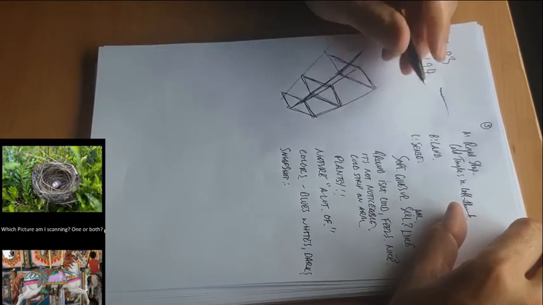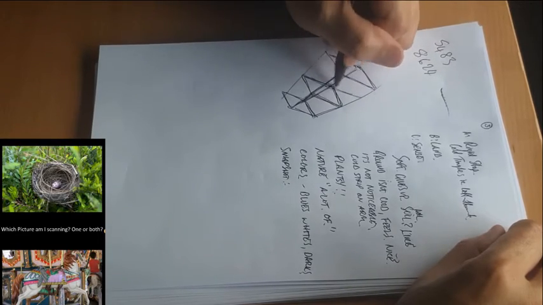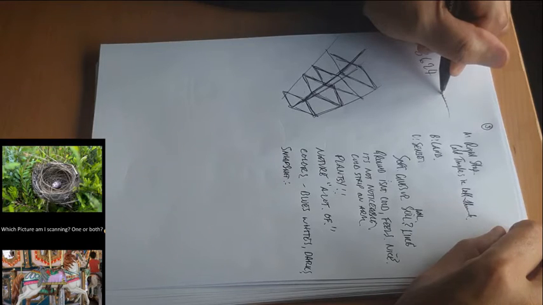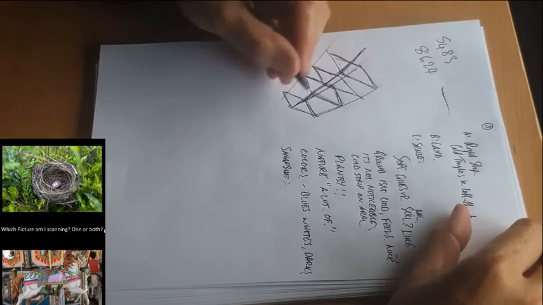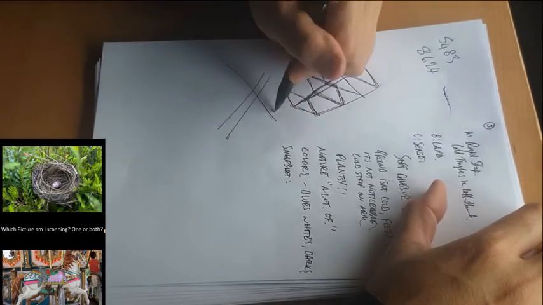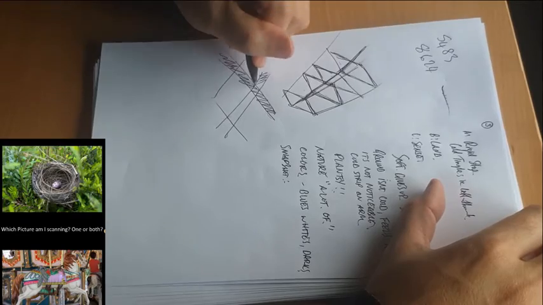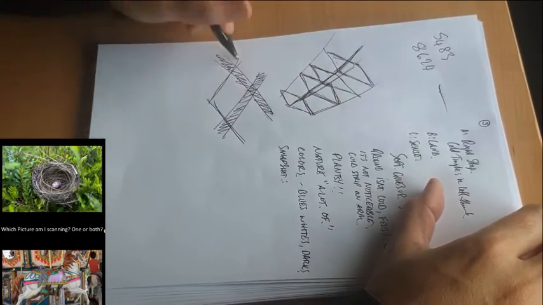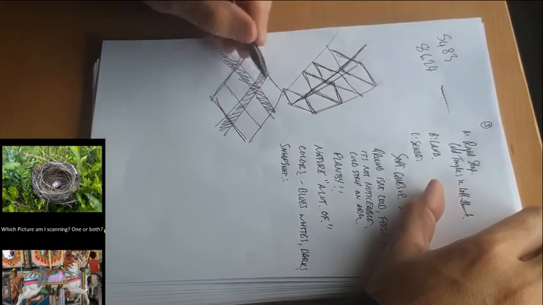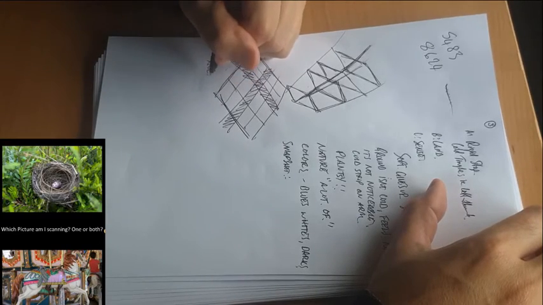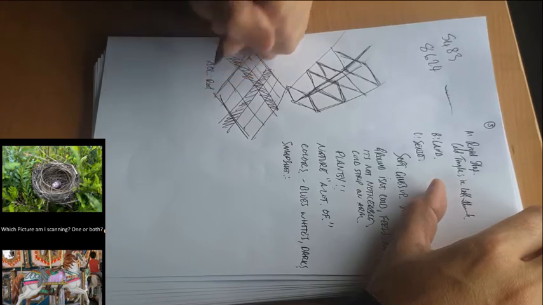Sort of like geometric shapes. AOL, roof, beams.